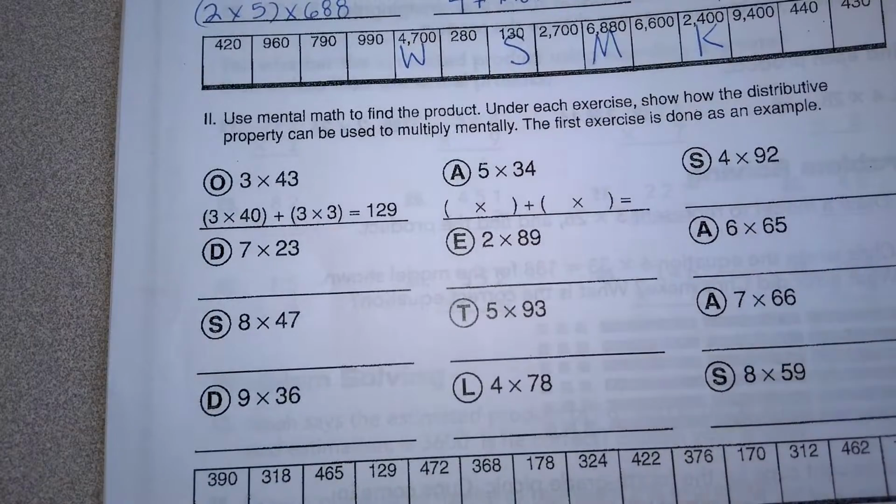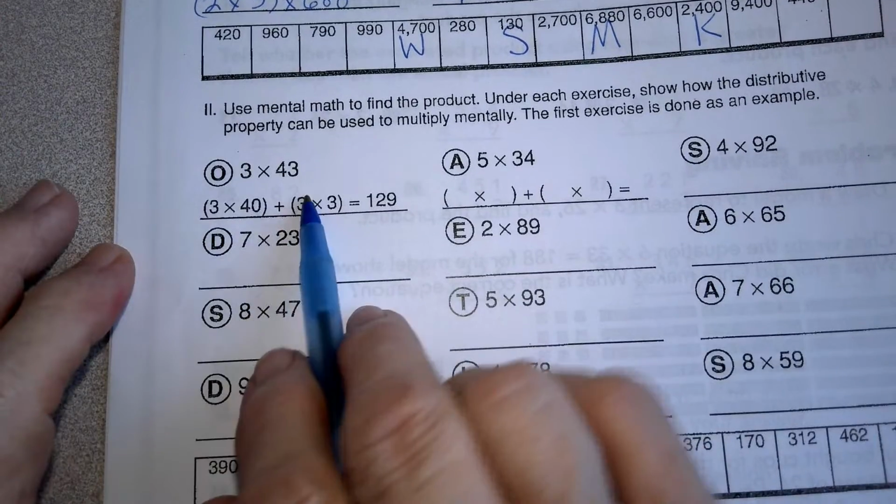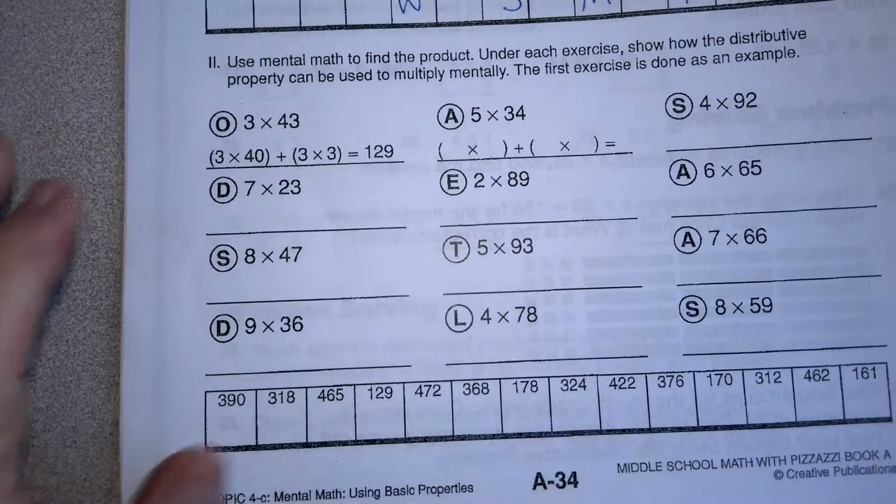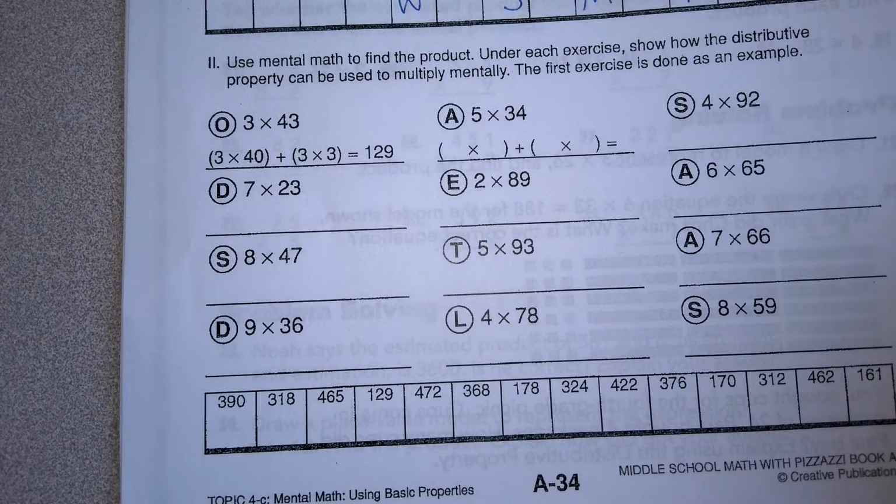So now, this is a little bit harder, but I'm going to tell you this will be on the test. This is going to be on the test. So listen carefully. Let me show you what they're doing.